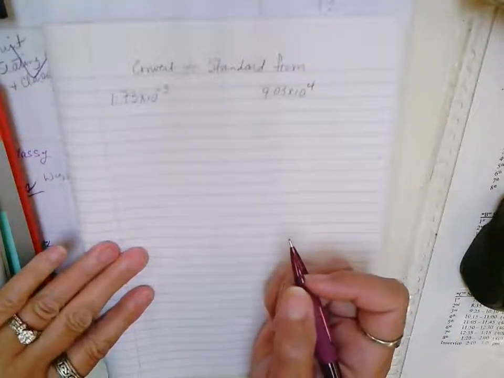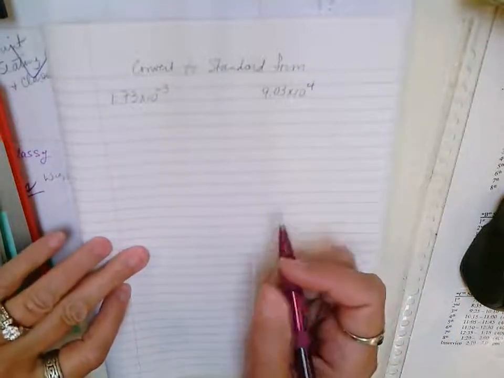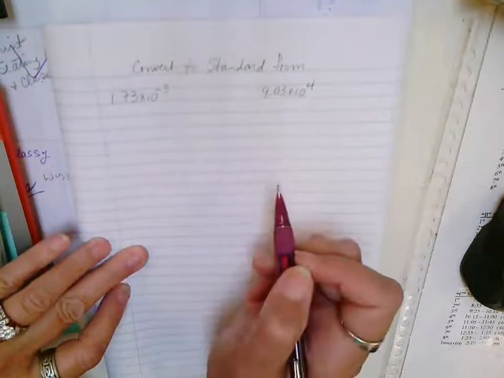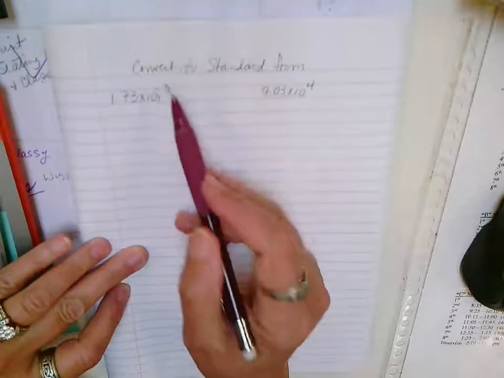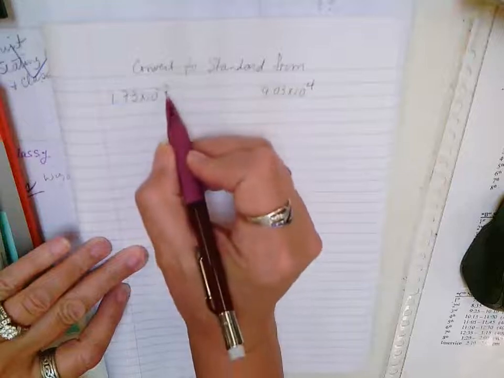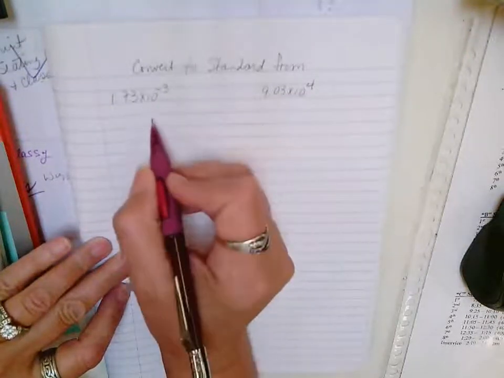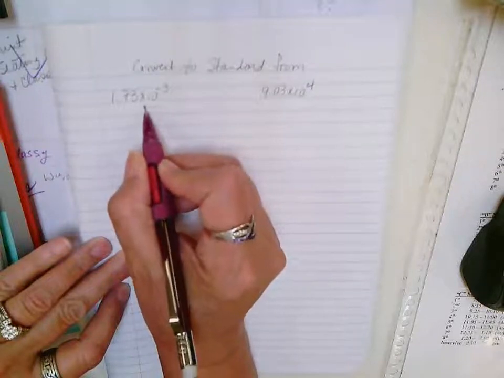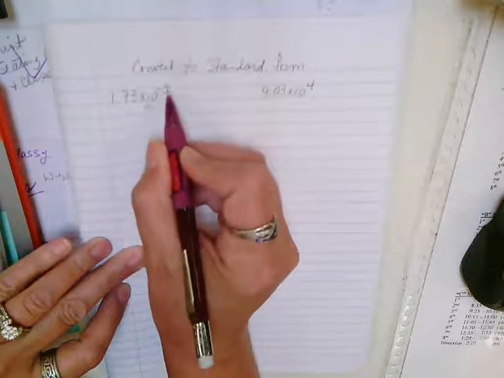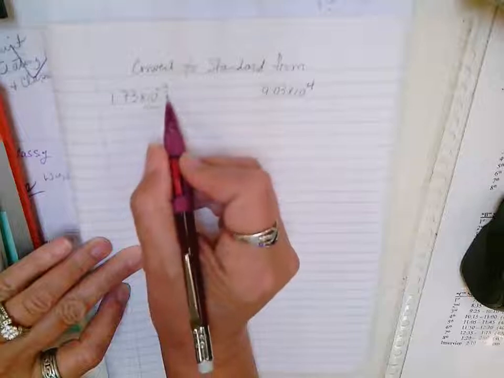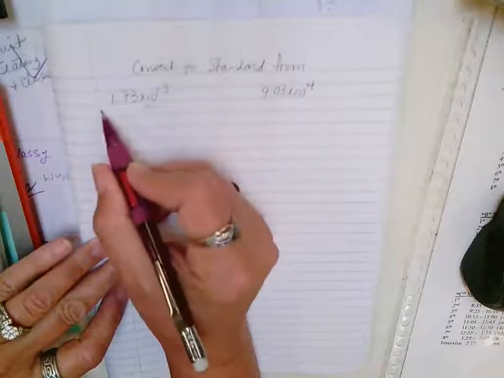Okay, let's do some scientific notation. So I have these two numbers in scientific notation, and let's convert them to standard form. Since this exponent is negative, I need to move the decimal to the left because that's indicating the number is less than 1. And I need to move it 3 places to the left.